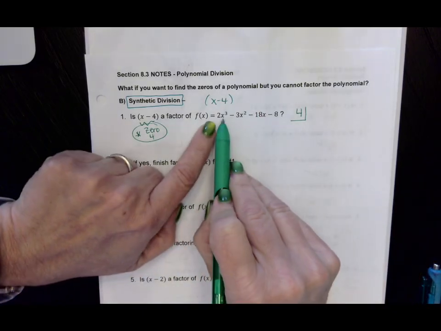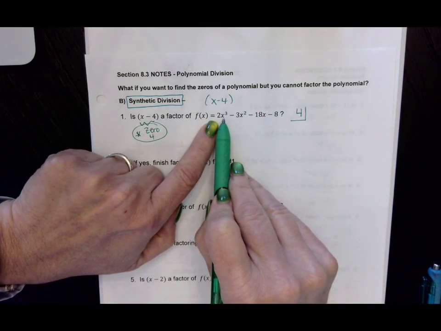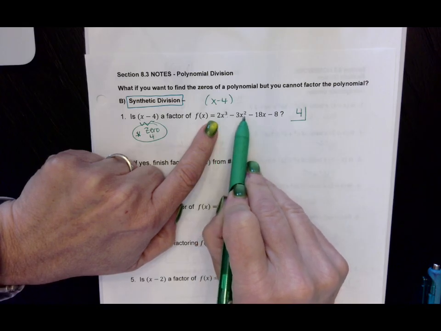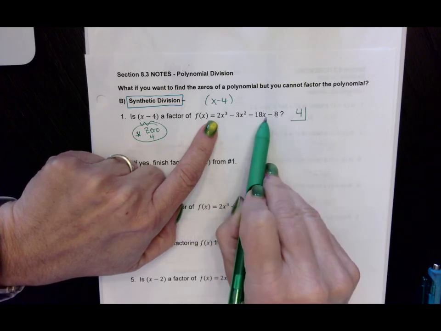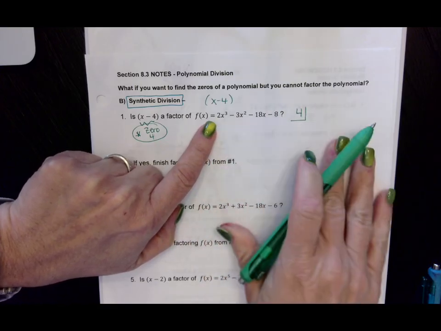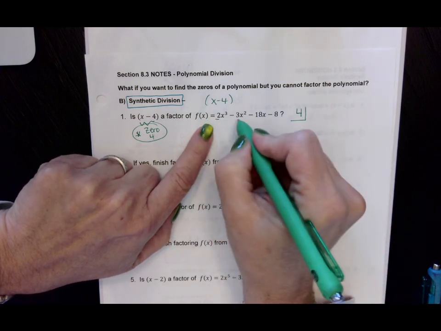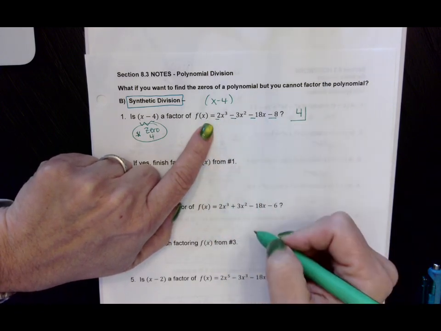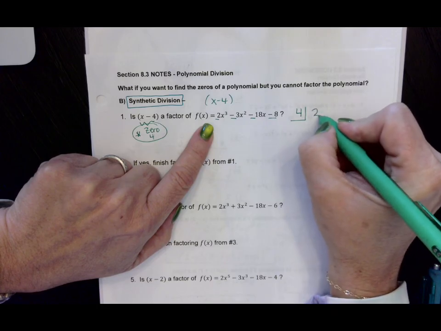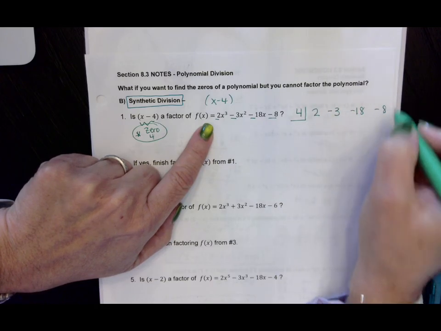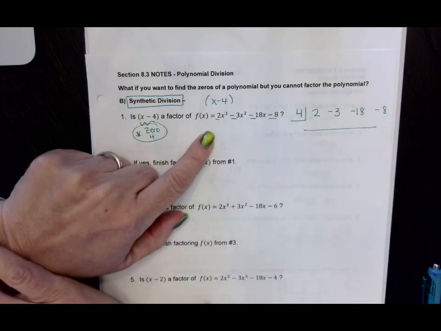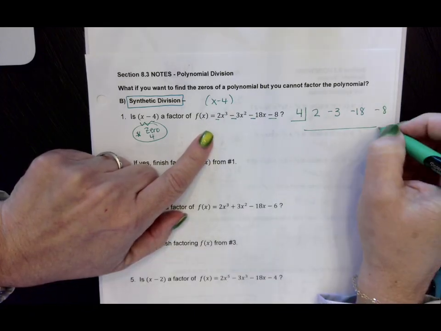Now, I'm going to take my polynomial and make sure that all of my terms are accounted for. So I have x cubed, x squared, x, and no x. So this is in standard form and this is good. Because this is good, I'm only going to write down the coefficients. I'm only writing these coefficients down. So I would write 2, -3, -18, -8. Okay, write that down.